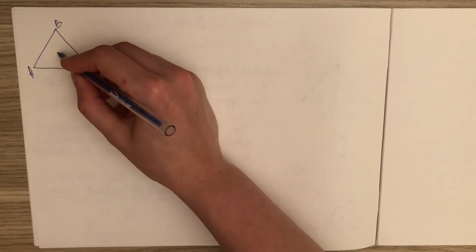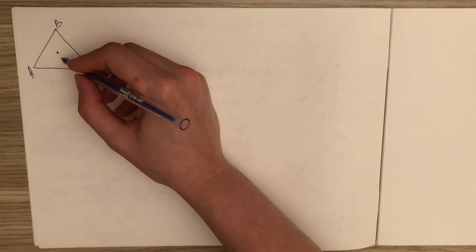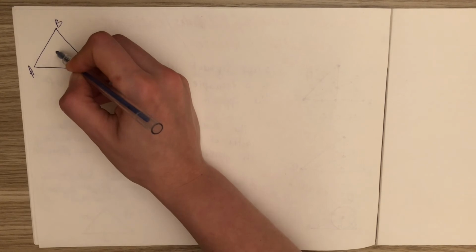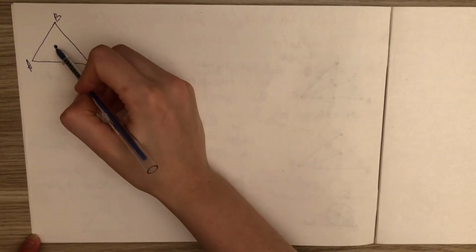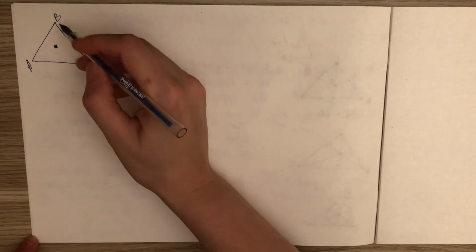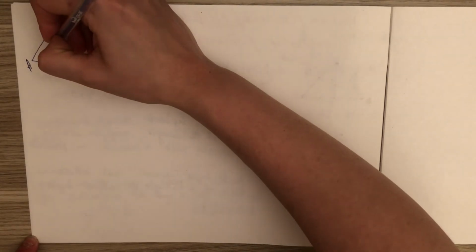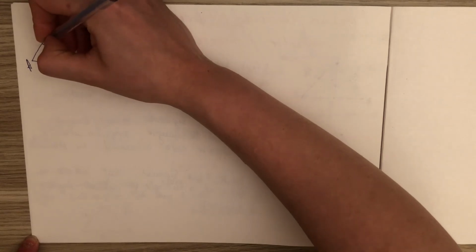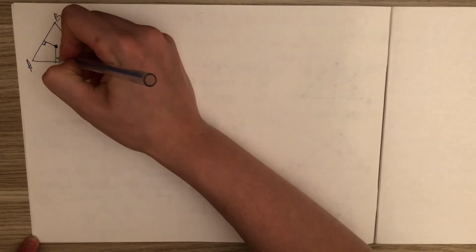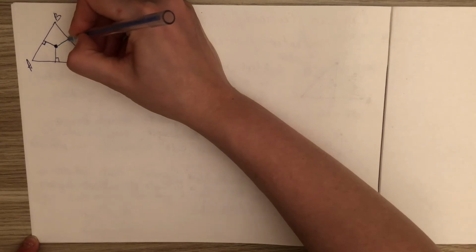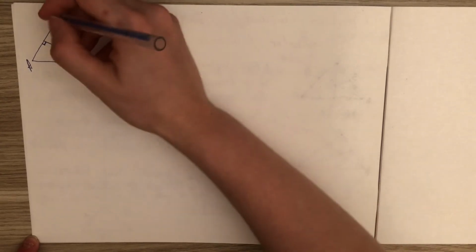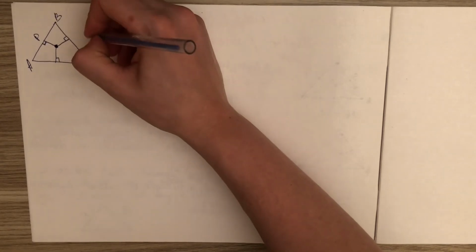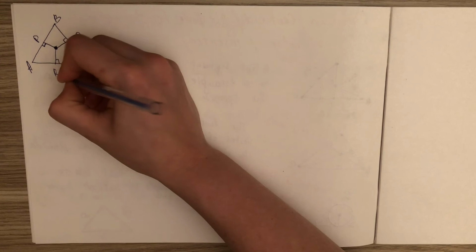So here is a midpoint, okay, and if we take this point as the midpoint of perpendicular bisector, what is perpendicular bisector? Let it be P, Q, and R.